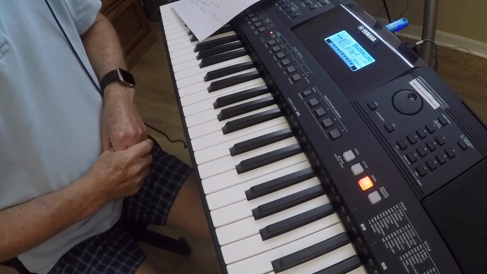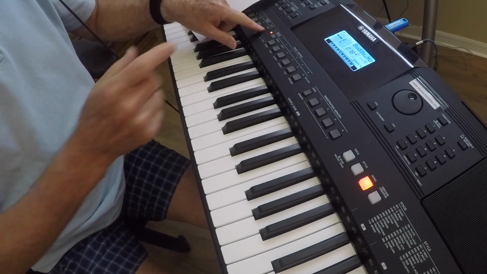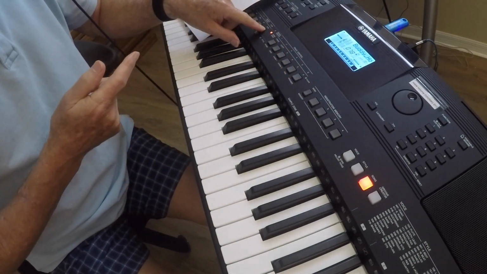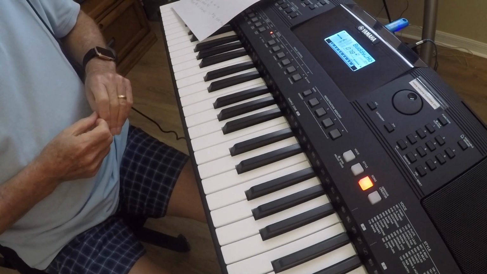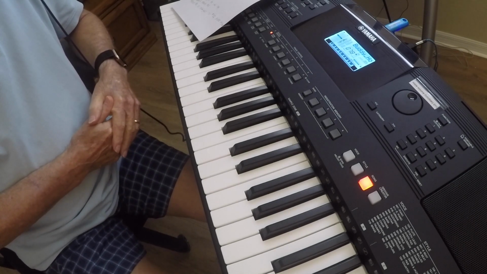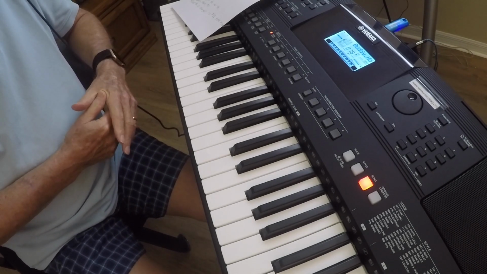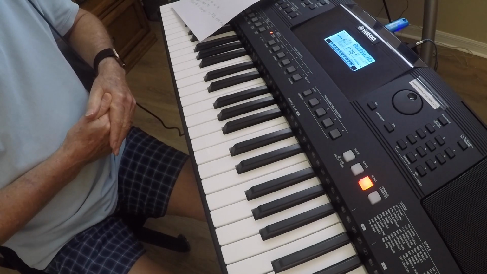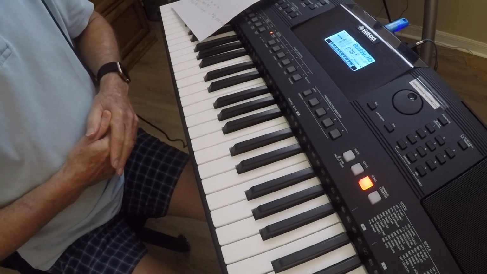And this is an old Buddy Holly hit. That'll Be the Day. And let's listen to it. So this is coming off of my USB thumb drive. Good old rock and roll.